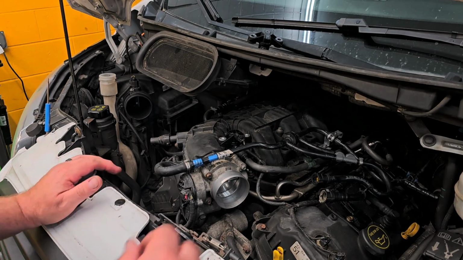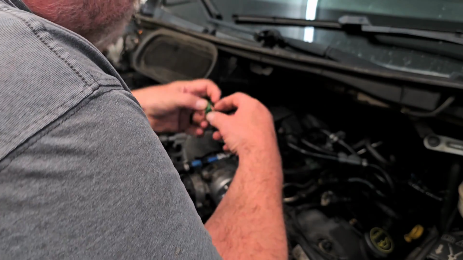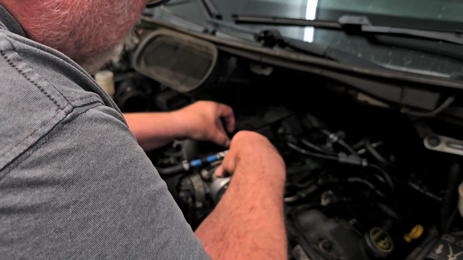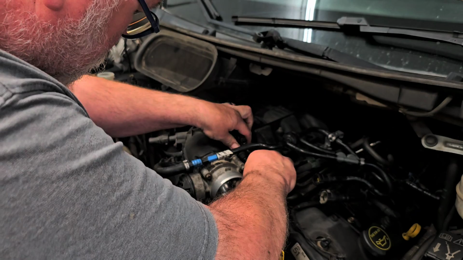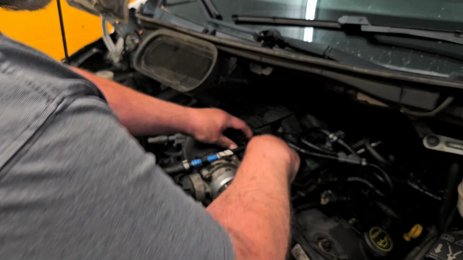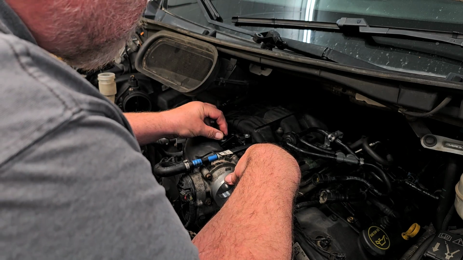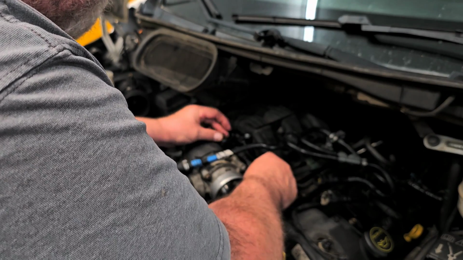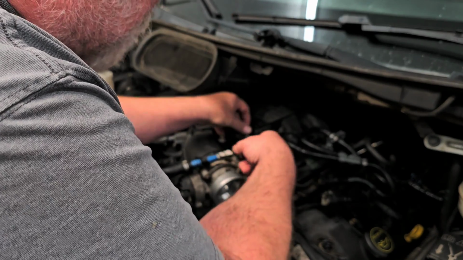Now, also, this thing is going to have an induced code, probably, for the fact that I have everything hooked up without a mass air meter. Lock the line in place. If you remember before too, this line was never bolted down in the back.